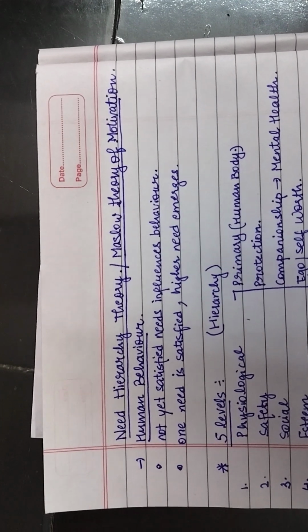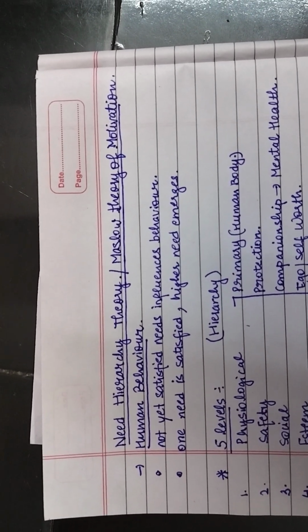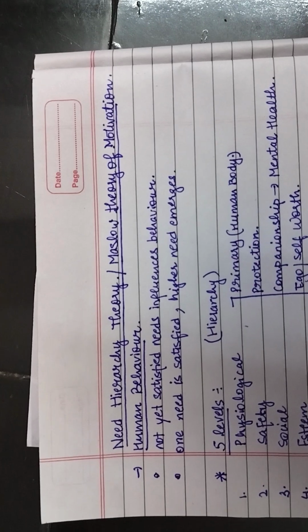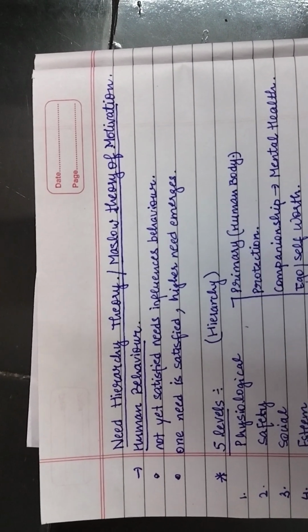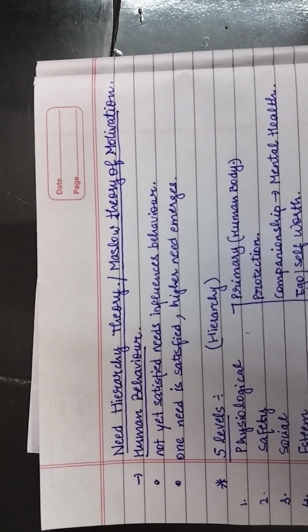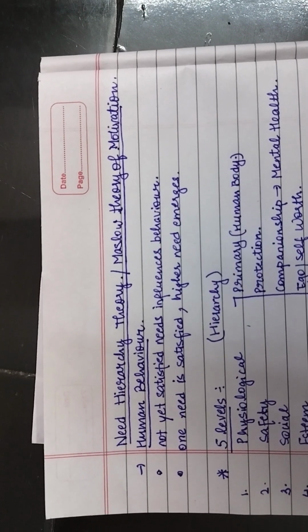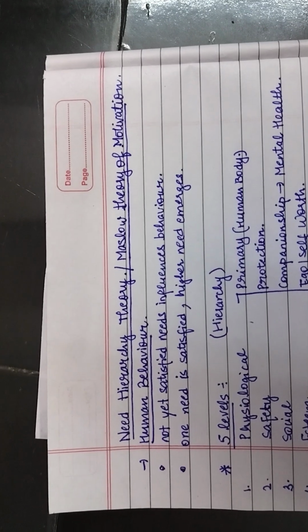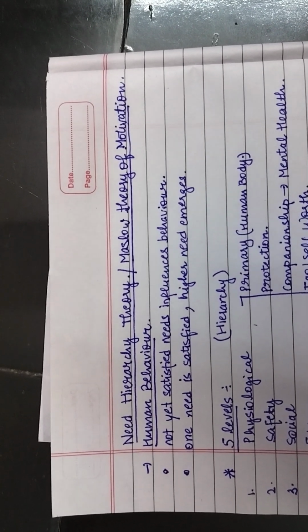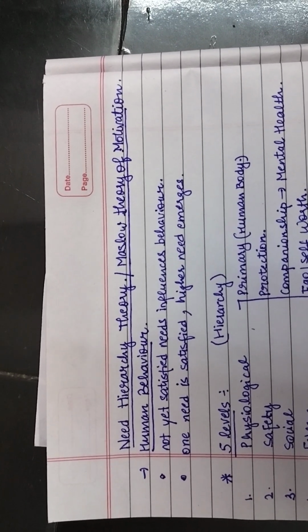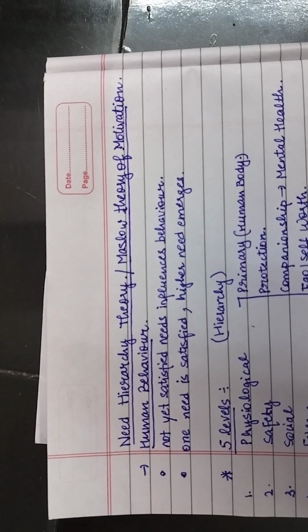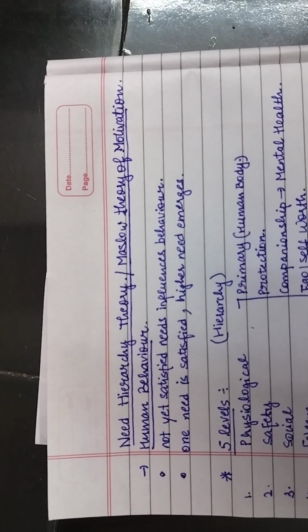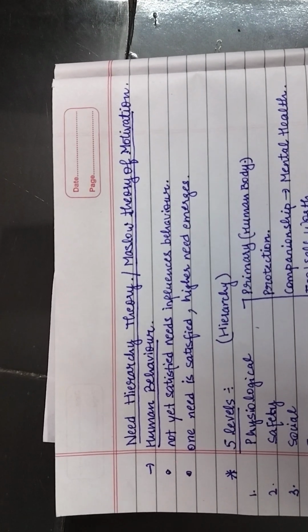All right, so the basic fundamentals for this theory is, it is based on human behavior. The two fundamentals are that, the needs which are not yet satisfied influence the behavior. That means something which is already fulfilled will not motivate an employee, right? But the needs which are not yet satisfied influence the behavior of an individual.